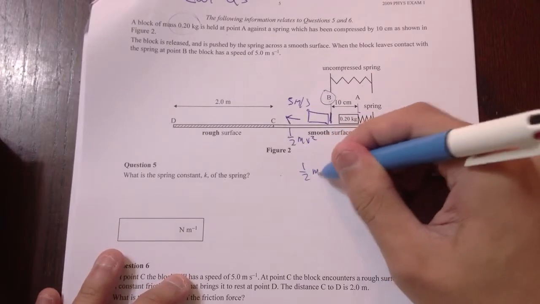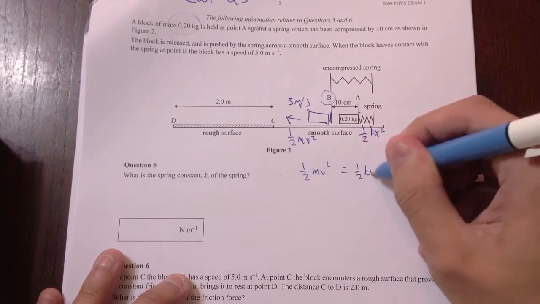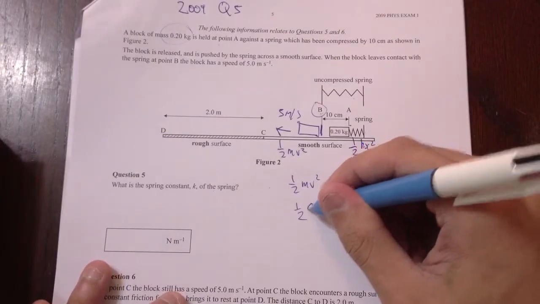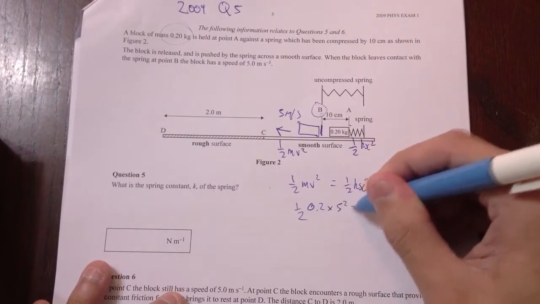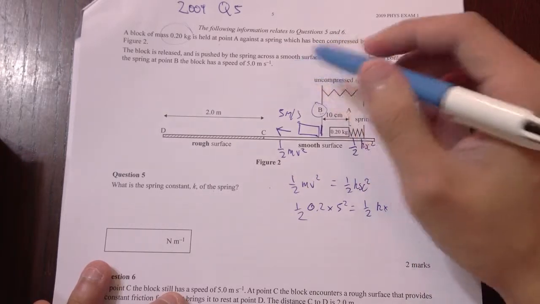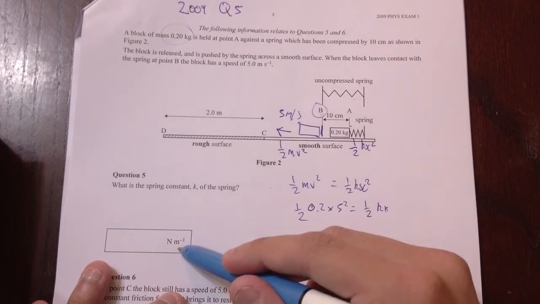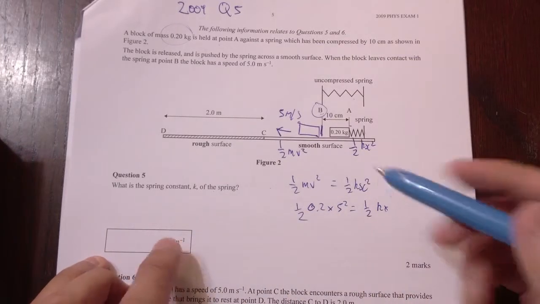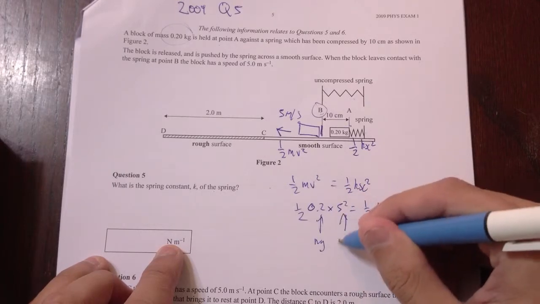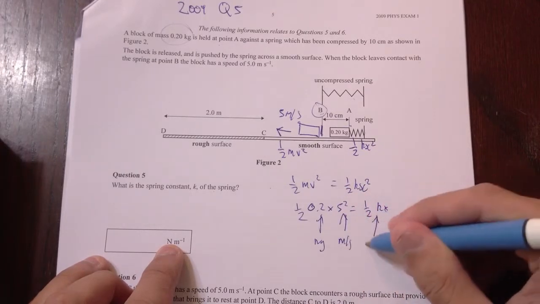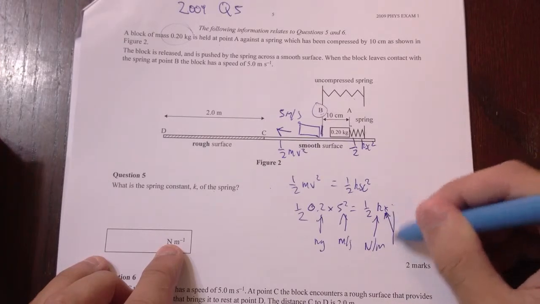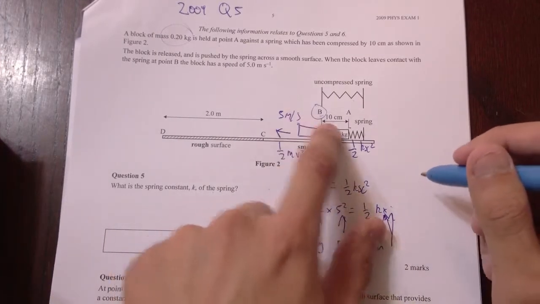So half mv squared equals half kx squared. What's the mass? Half 0.2 times 5 squared equals half k times the distance. So that's in newtons per meter. So we need to do everything in meters and newtons. So this has to be in kilos, this is in meters per second, this is in newtons per meter, and x, actually x is over here, x is 10 centimeters.